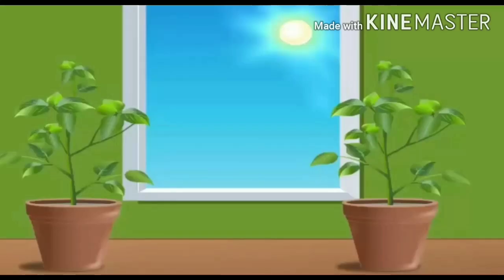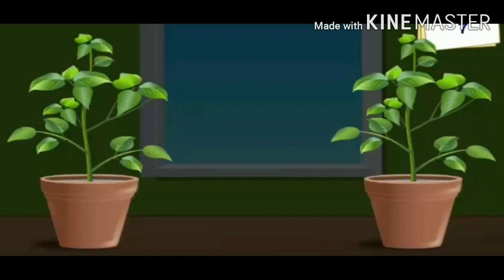Let us see an activity to demonstrate carbon dioxide is necessary for photosynthesis. Take two healthy potted plants which are nearly the same size. Keep them in a dark room for 3 days so that all the starch gets used up.